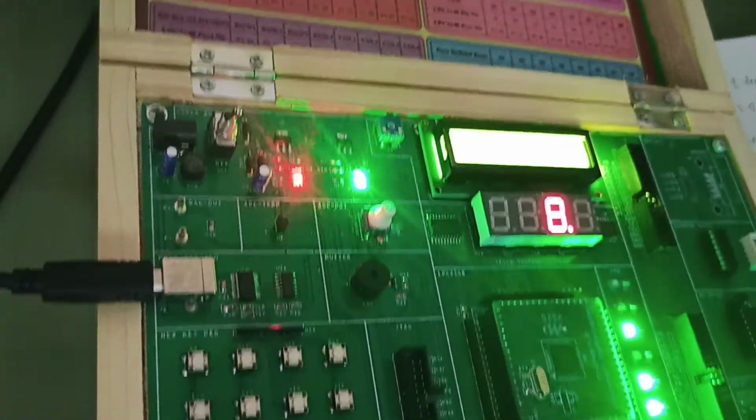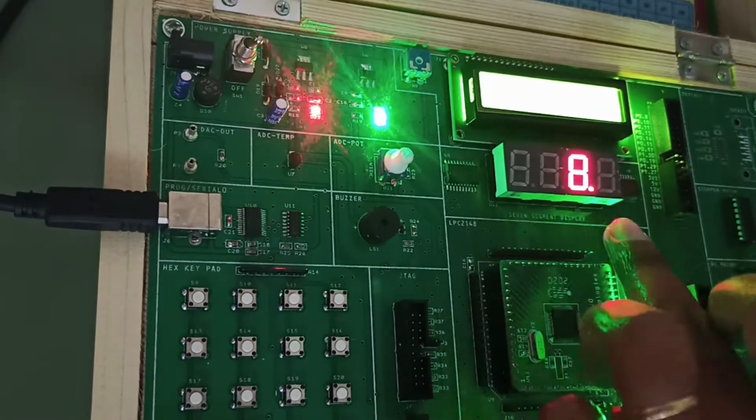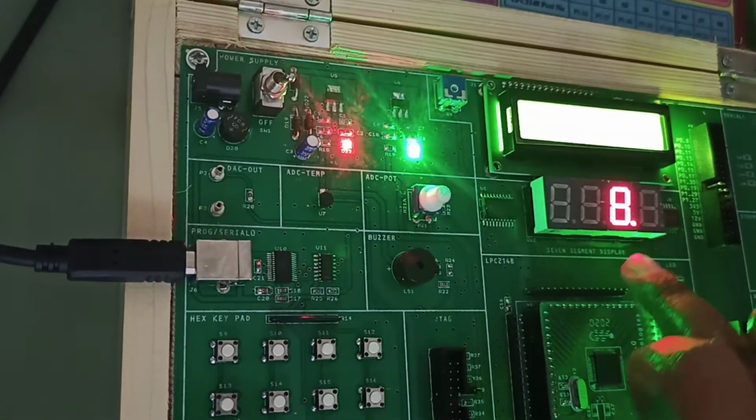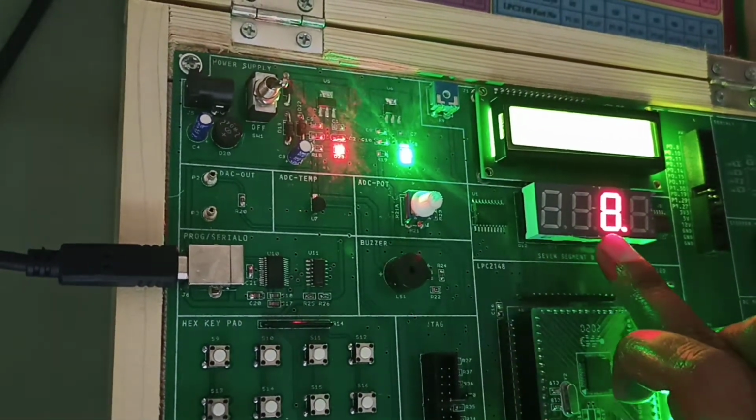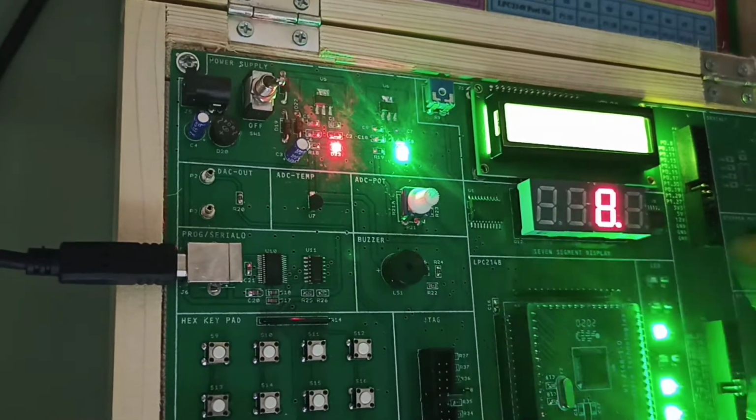But as per my program, I am going to use only the second digit. As per my program, I am always going to use the second digit, because of that only, they are going to blink initially. See, this is the second digit. Here I am going to define the digits 2.